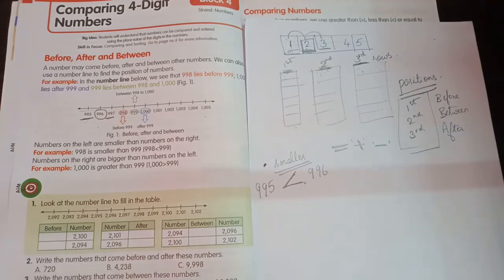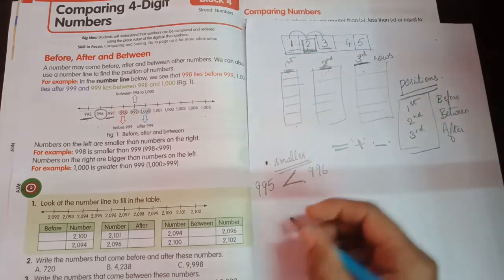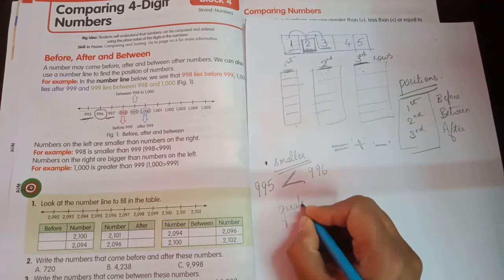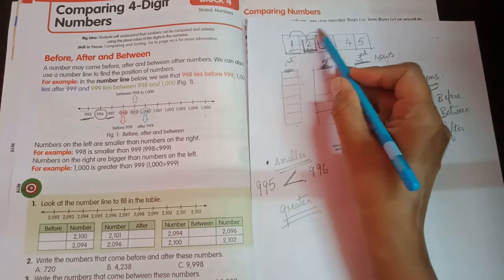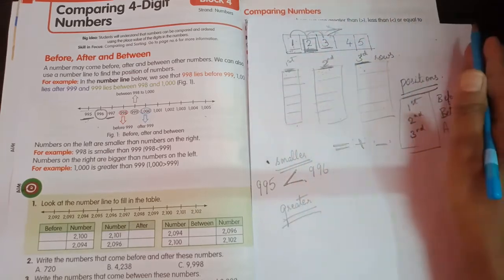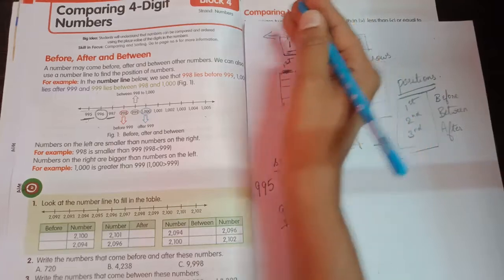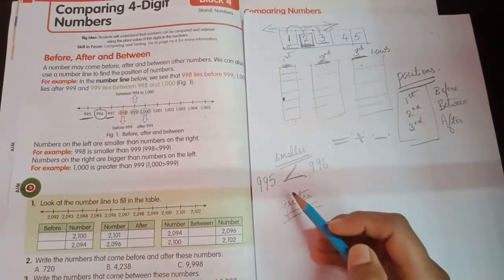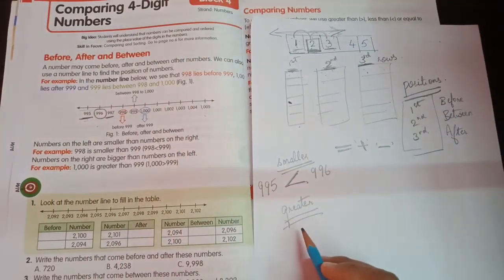For example, I tell you 995 is smaller than 996. Okay, so whenever there is a given number and I ask you to tell the after number of it, of course the after number will be greater than the given number. So which direction is this side showing? It is showing the right direction. It is moving towards your right. And what about this? That means it is moving towards your left. So the number that comes towards the left of the given number will always be smaller. And the number that comes towards the right of the given number will be greater.